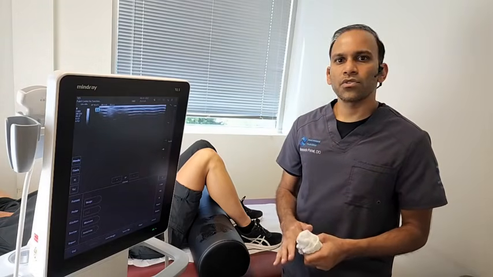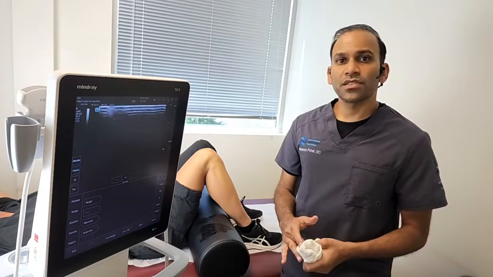We are going to be talking a lot about knee this month, and later on in the month we're going to also do some exercises, some simple exercises that you could do for your knee pain.